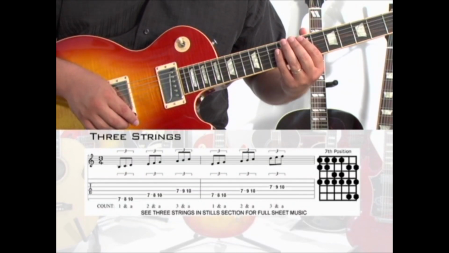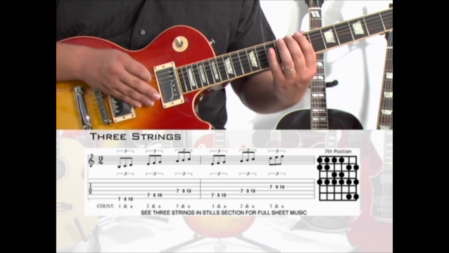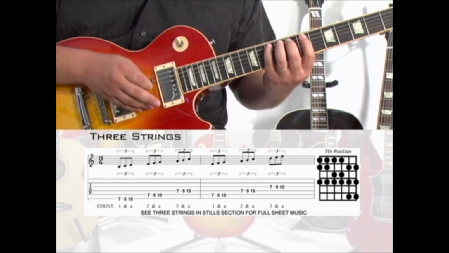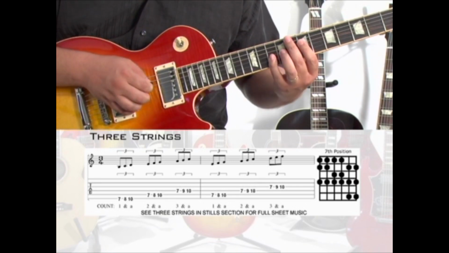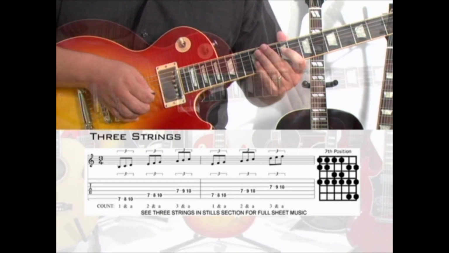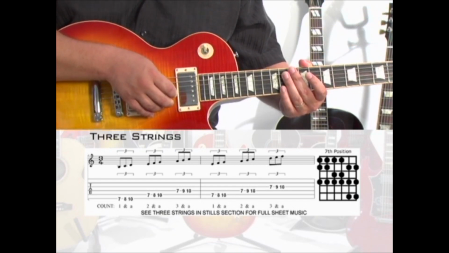Here we're going to break the scale into patterns of 3 strings. We'll play the 6th, 5th, and 4th, 5th, 4th, and 3rd, 4th, 3rd, and 2nd, and so on. This application is written in 3/4 timing using triplets.